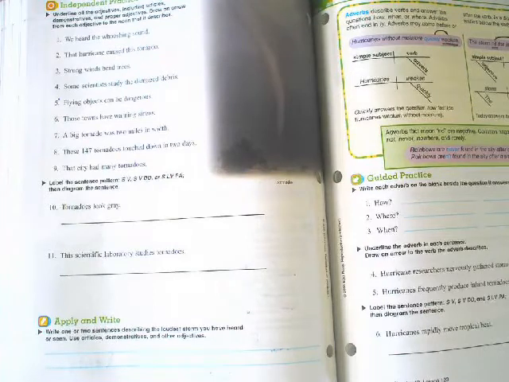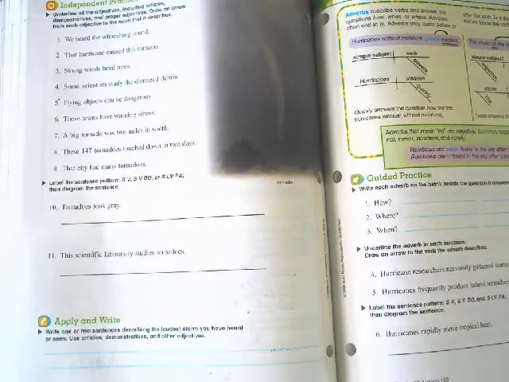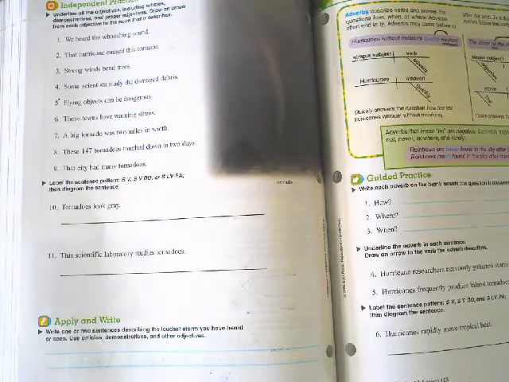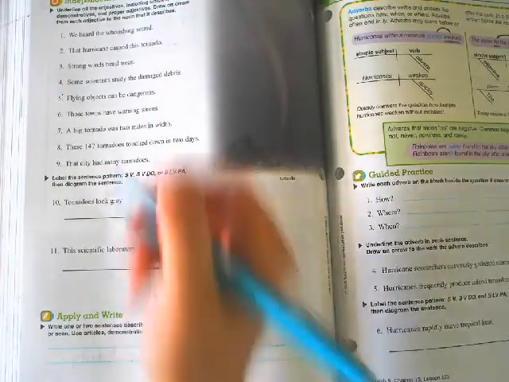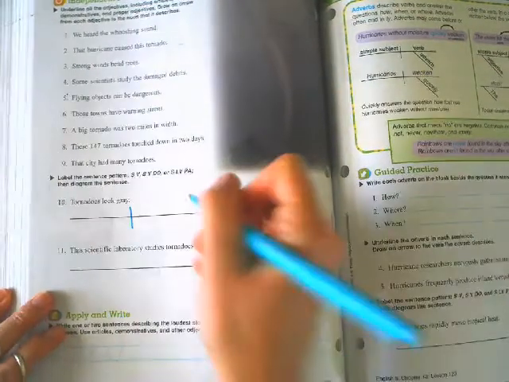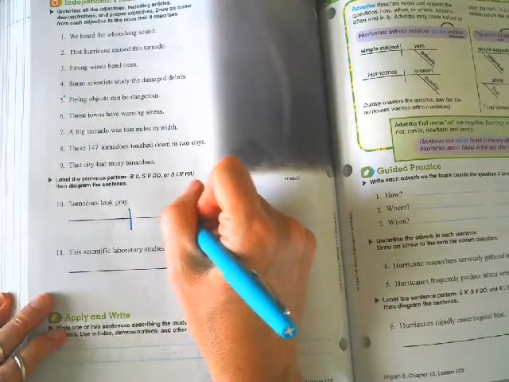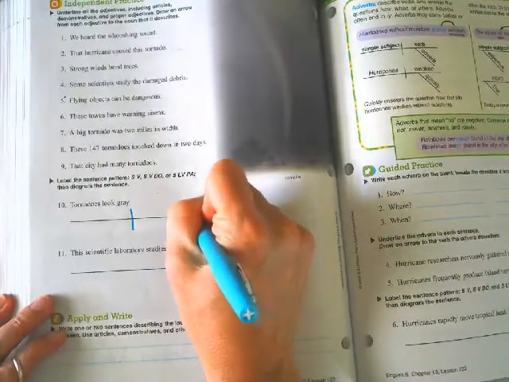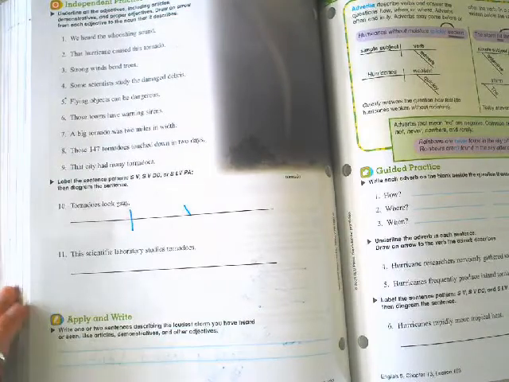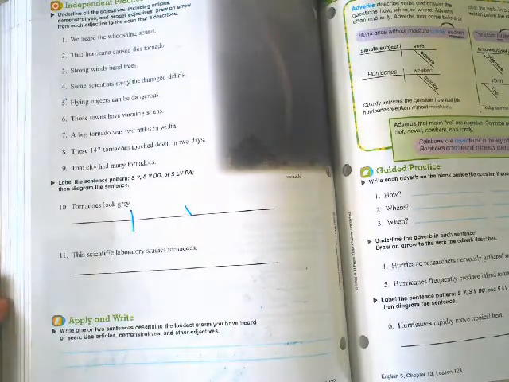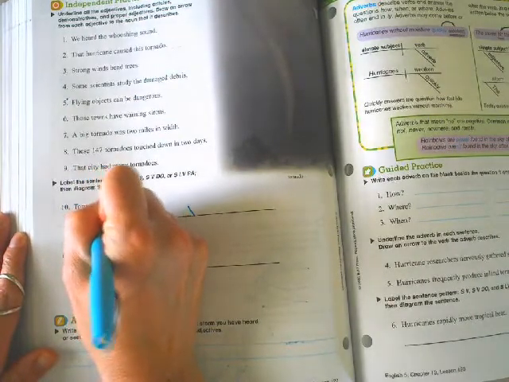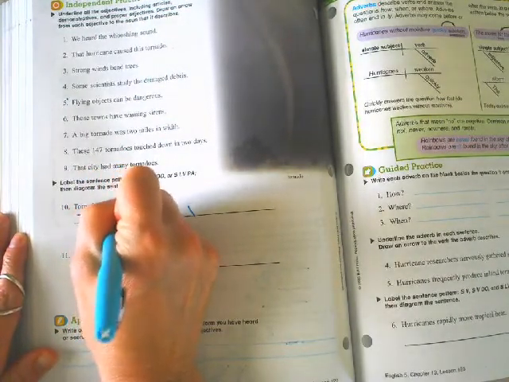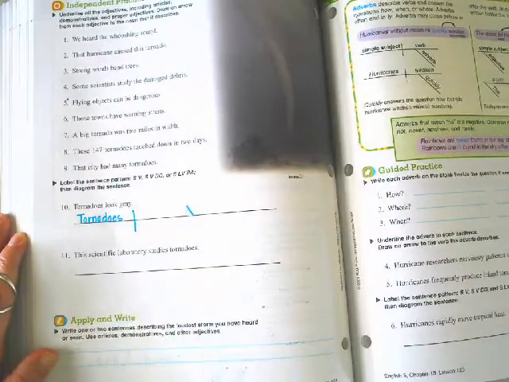Alright, so let me help you with the diagramming of the sentences. Ooh, the first one looks easy because it's only 3 words. Tornadoes look gray. So we're going to draw our line. And then this one has a predicate adjective, so we need a line that looks like that. So tornadoes look gray. What is that sentence about? It's about tornadoes. And what about the tornadoes?